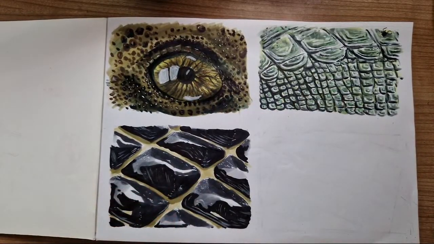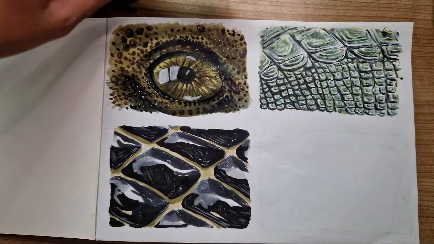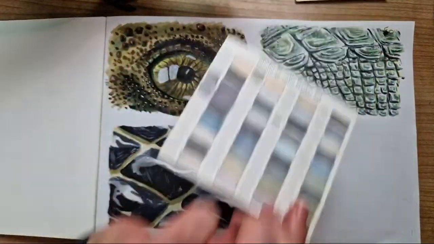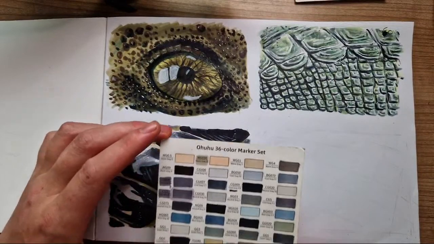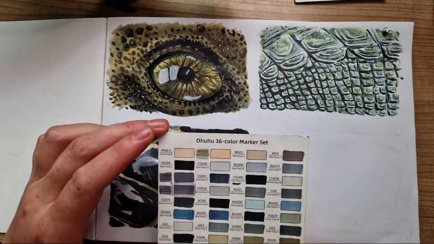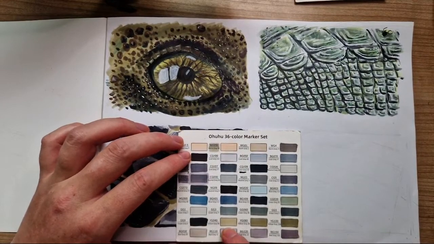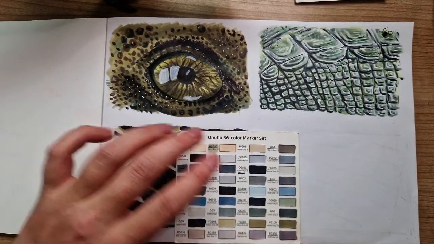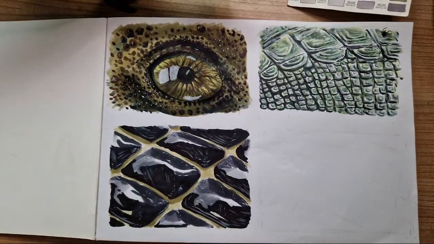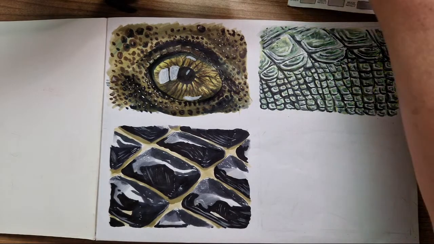Okay, so now what I want to do is have this very light color right here that goes between the scales, which is a beige sort of color. So I'm gonna look at my color chart, whatever you call it, and I'm gonna use this color, YG040. It's a yellow gray. So let me try to find that real quick. If I had better eyes, I would be able to see it better. There we go. It's over here.